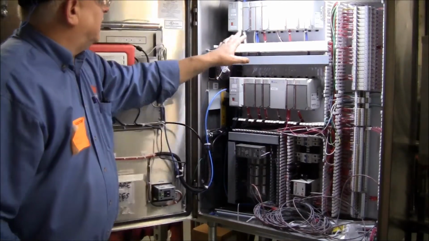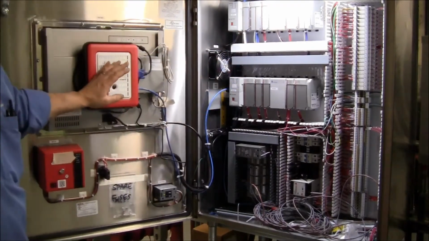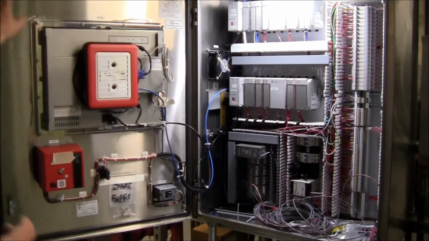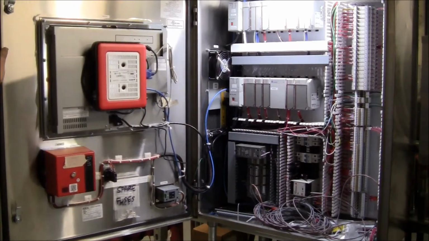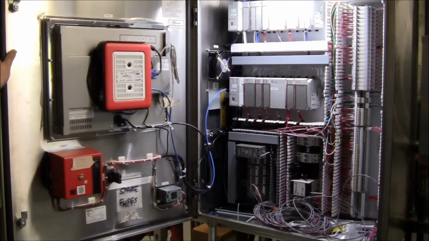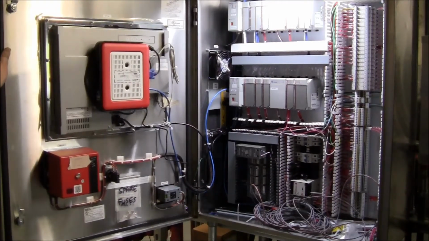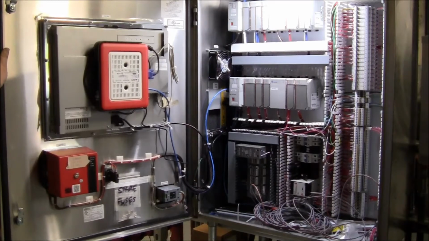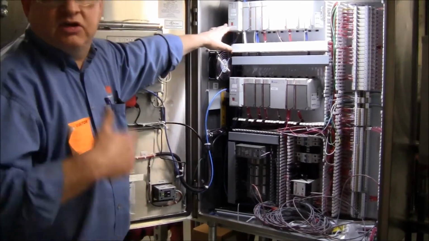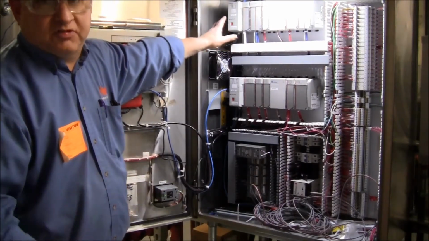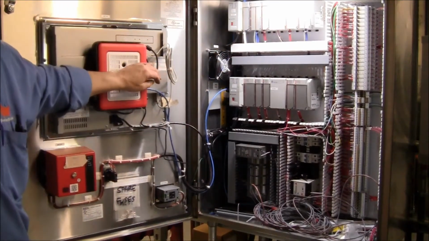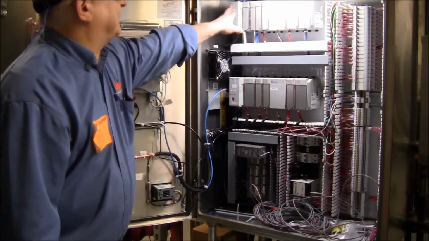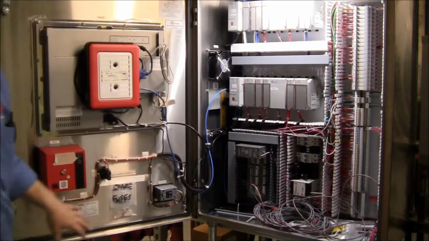Just a quick little overview of the actual panels themselves. You'll see a lot of Allen Bradley and Rockwell Automation. Rockwell Automation is the parent company that owns a family of products that are named Allen Bradley. Allen Bradley used to be a company, Rockwell bought them out, and now Allen Bradley is a product family owned by Rockwell Automation. They're one and the same, it's just a family. And this particular family of PLCs, or programmable logic controllers, is called CompactLogix. It's just a family of PLCs.